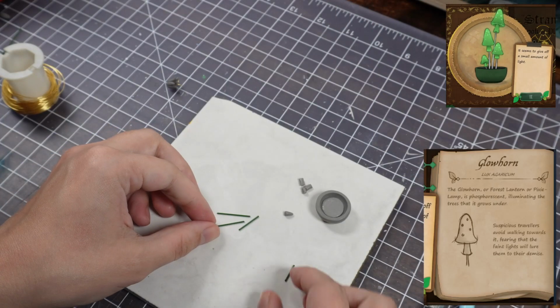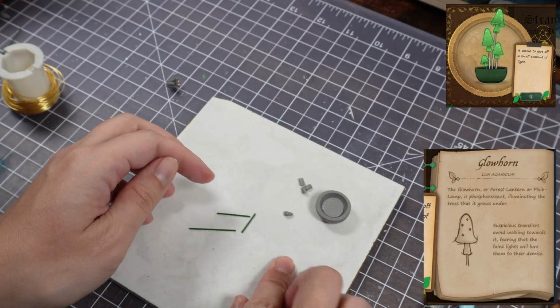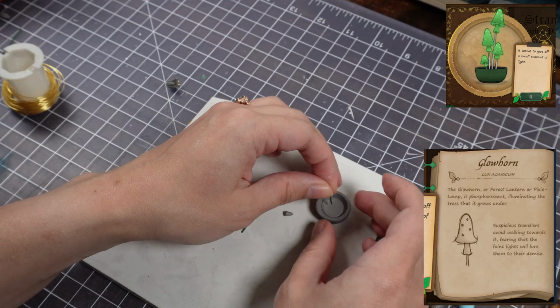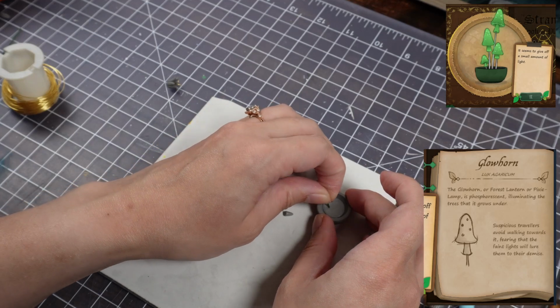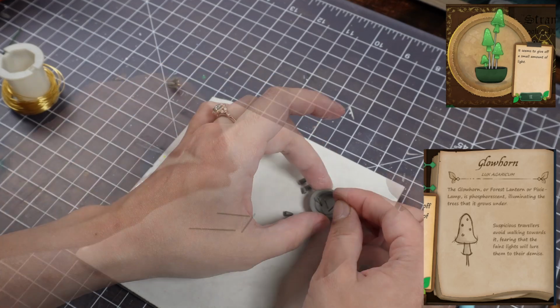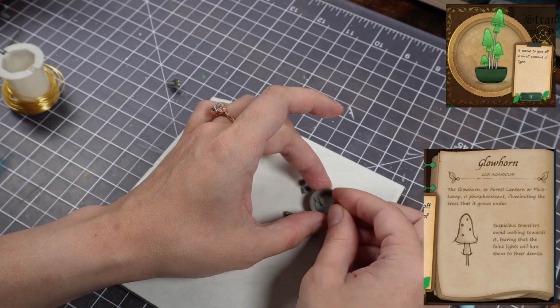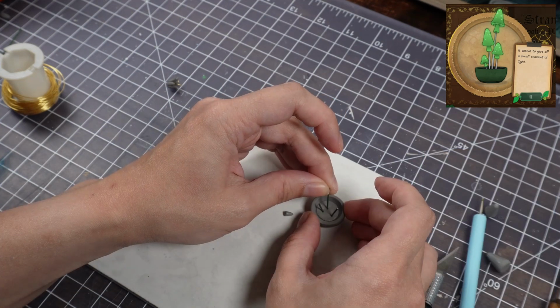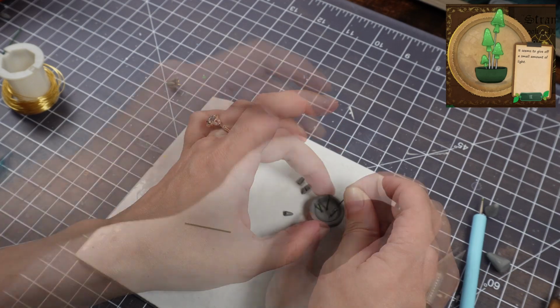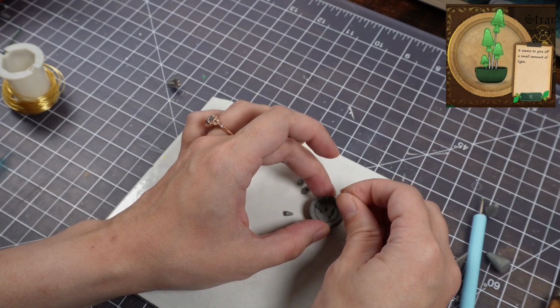Glowhorn. The glowhorn, or forest lantern, or pixie lamp, is phosphorescent, illuminating the trees that it grows under. Suspicious travelers avoid walking towards it, fearing that the faint lights will lure them to their demise. I knew I had to have something glow in the dark, so the glowhorn was absolutely necessary.